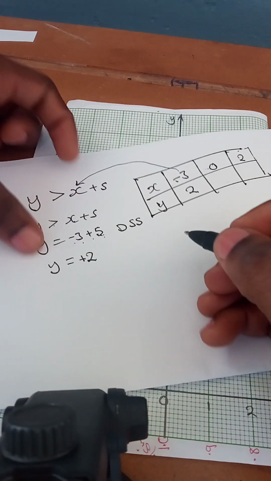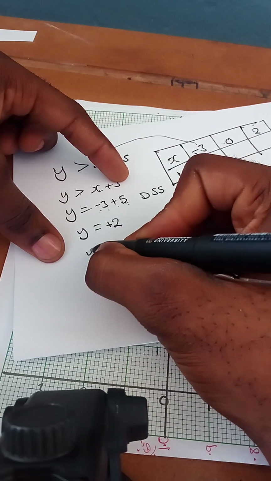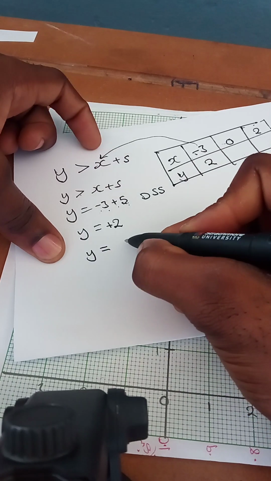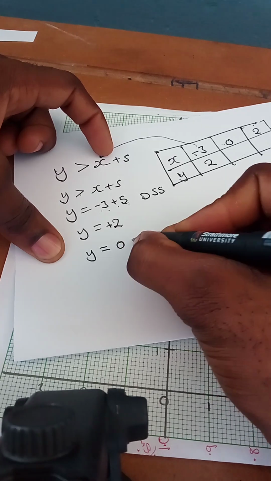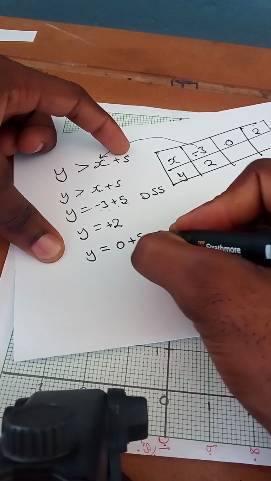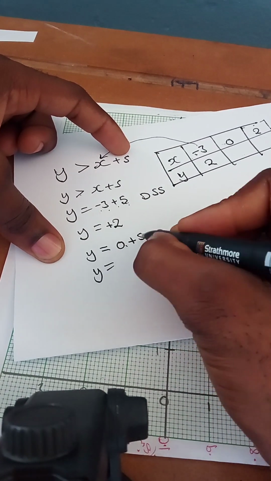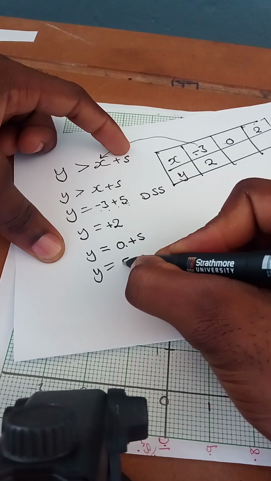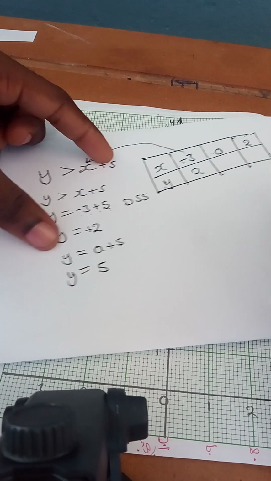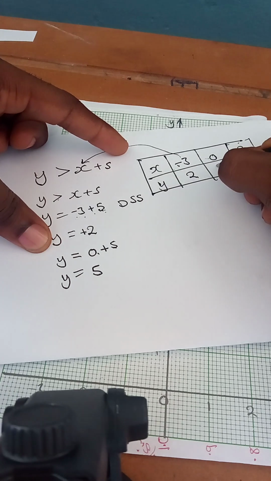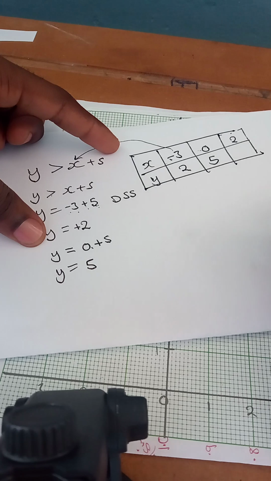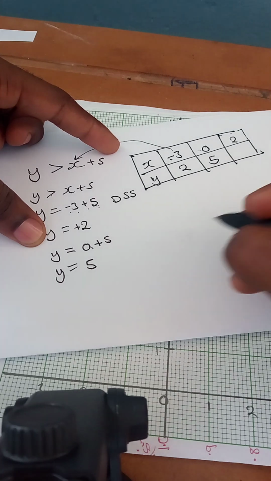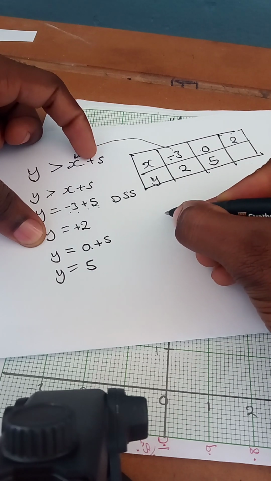And then when x is equal to 0, where there is x, I'll put my 0 there, and then plus 5. 0 plus 5, this is still a 5, right? It's like saying nothing plus 5. So this one is still a 5. And then next, you fill the last box in by following the same procedure.